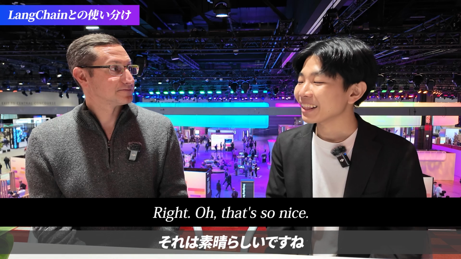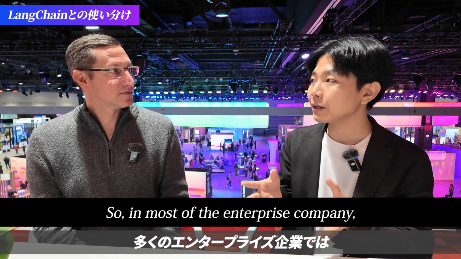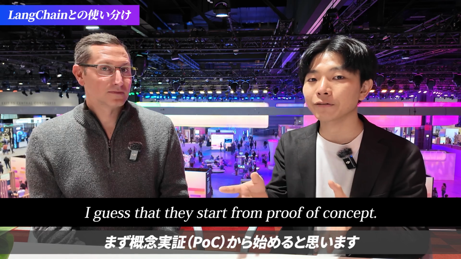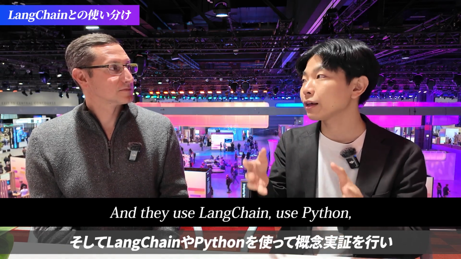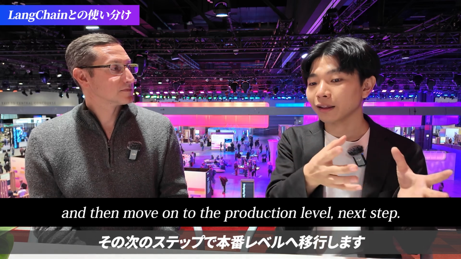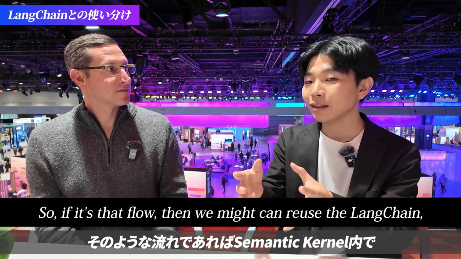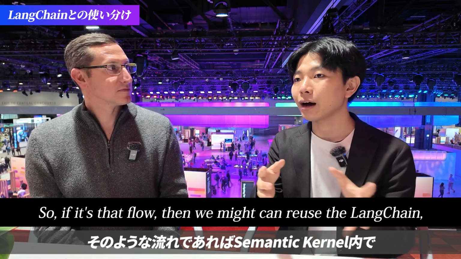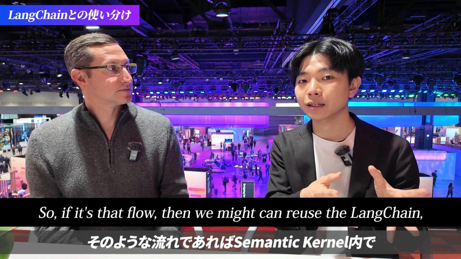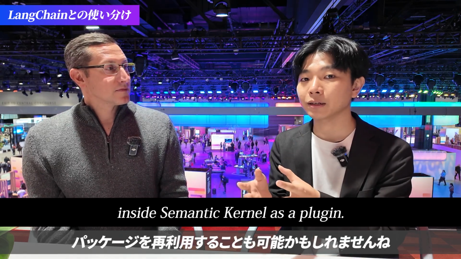Right. Oh, that's so nice. So in most enterprise companies, I guess they start from a proof of concept. That's right. And they use LangChain, use Python. Yep. And then move on to the production level. Yes. Next step. Yep. So if it's that flow, then we can reuse some sort of LangChain module or package inside Semantic Kernel as a plugin.